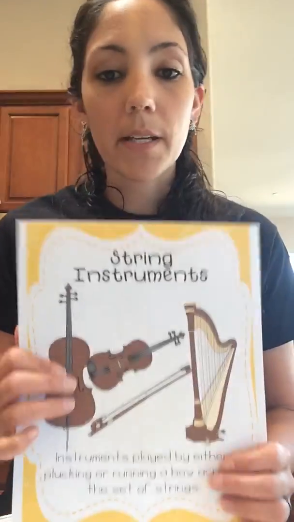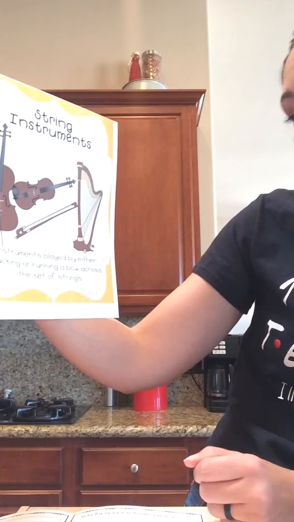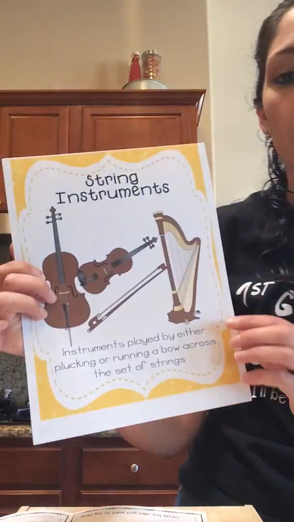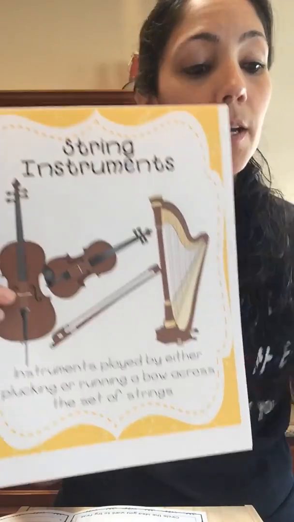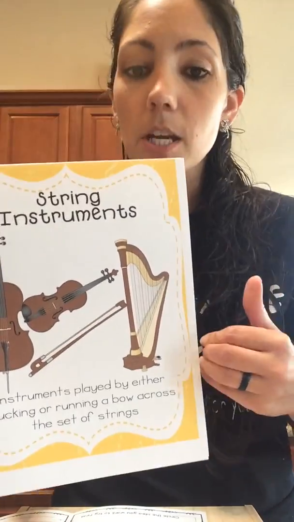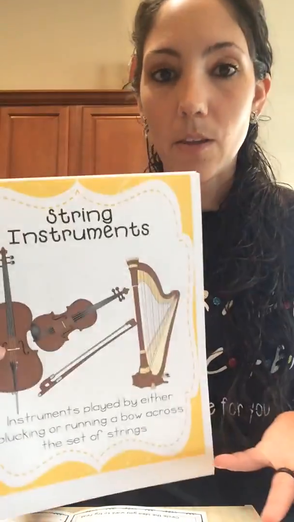Another kind of instrument that you might want to consider is a string instrument. A string instrument is played by either plucking or running a bow across a set of strings. By plucking, pushing, rubbing or hitting those strings, you're creating vibration. The vibration is in turn making those sound waves. For an example of that kind of instrument, I was having some fun with cardboard and rubber bands because we haven't been going to the store.